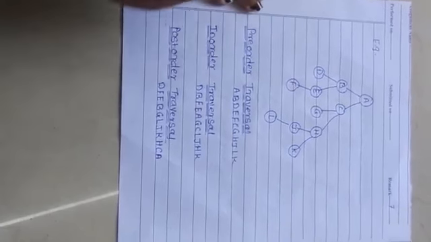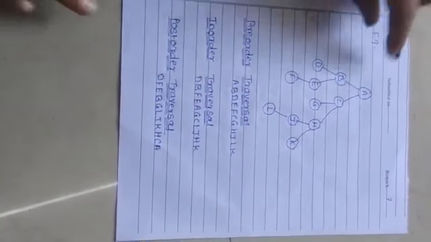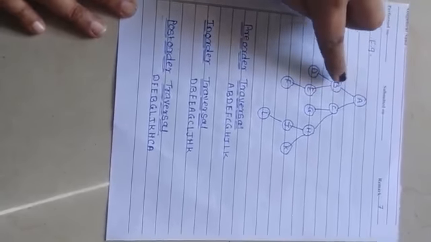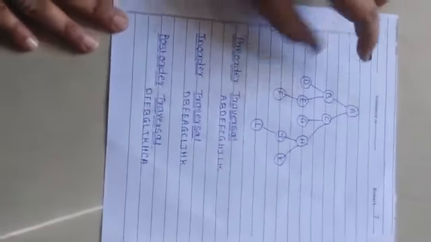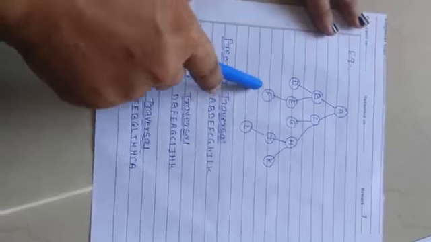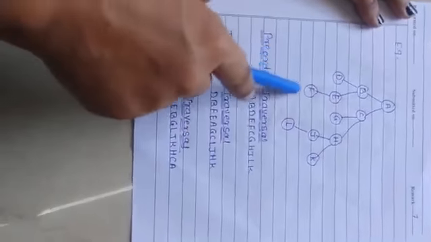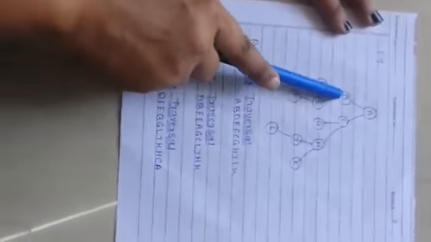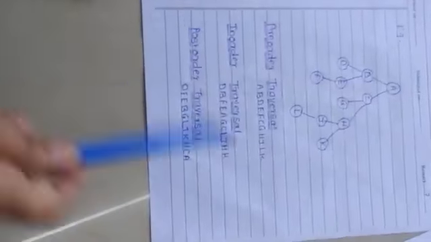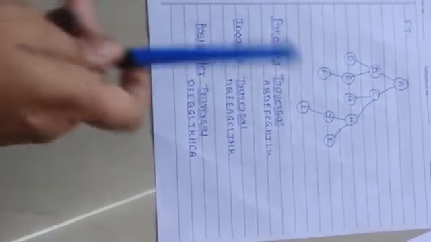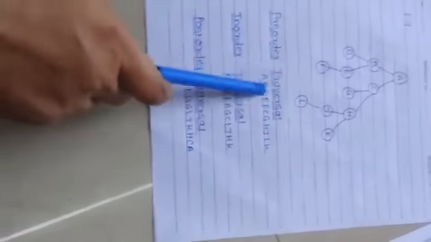In the pre-order traversal, first you have to visit the root node, that is A. After A you have to visit the left subtree; this subtree is the left subtree and this subtree is the right subtree. Means you have to visit this first. While visiting the left subtree, again you have to do the repeated process: first visit the root B and then the left subtree, and this procedure goes on. After applying this repetitive algorithm to the node and the left and right subtrees, we get this answer.